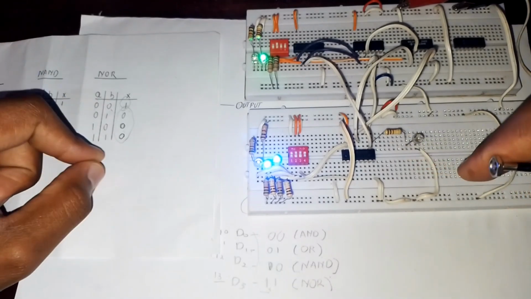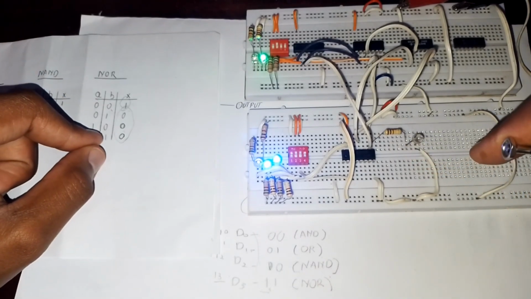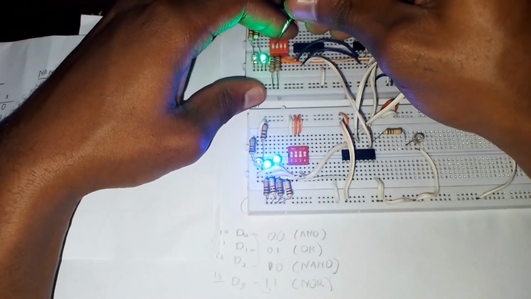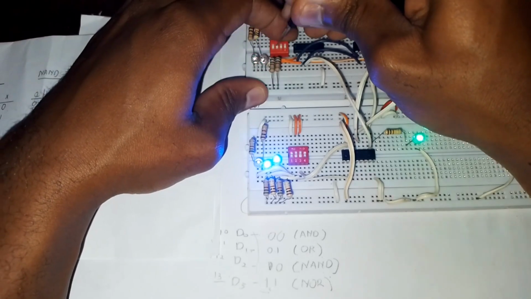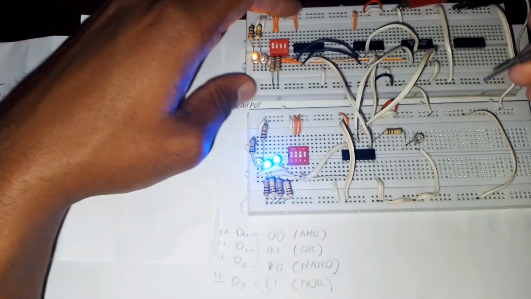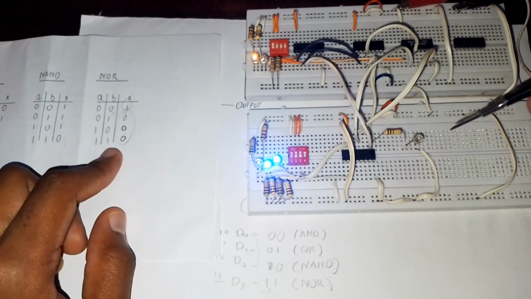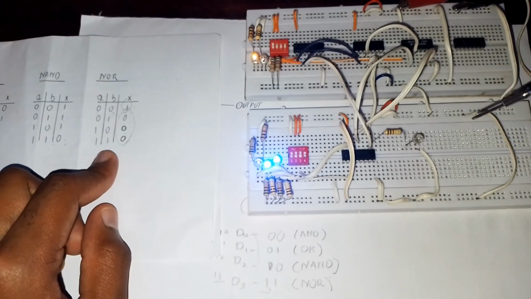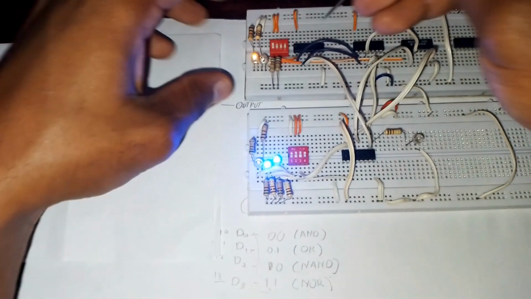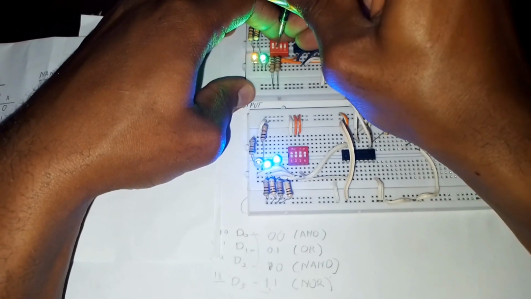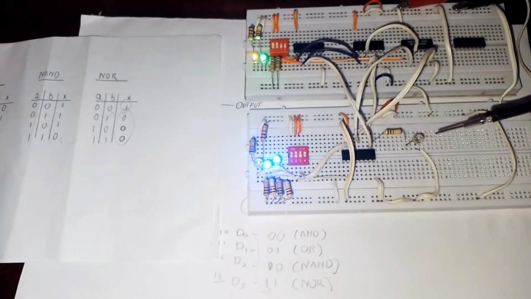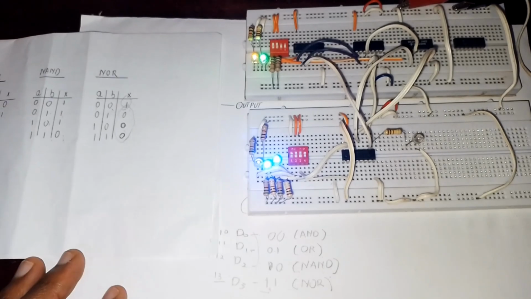When A is on, we get a 0 output. Let's turn on A. Turn off B, then turn on A. When A is on, we get a 0 output. That's true. And finally, when both inputs are on, we still get a 0 output. So yes, that's basically how a NOR gate operates.